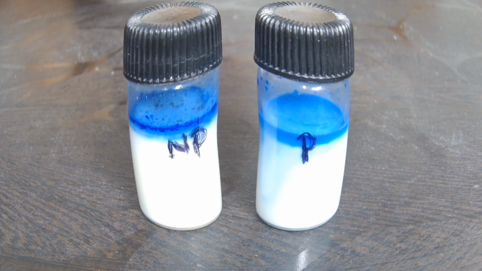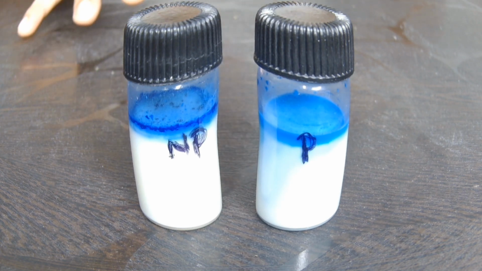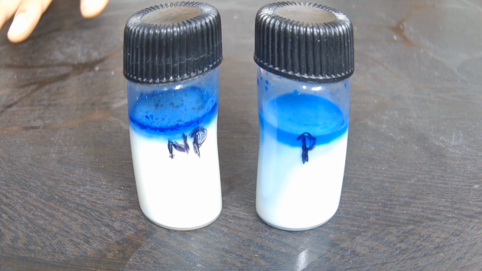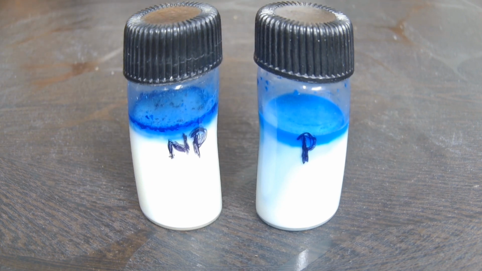Both the milk samples have decolorized. That means in both the samples microbial load was present, and they have reduced this methylene blue and converted it into leucoform.